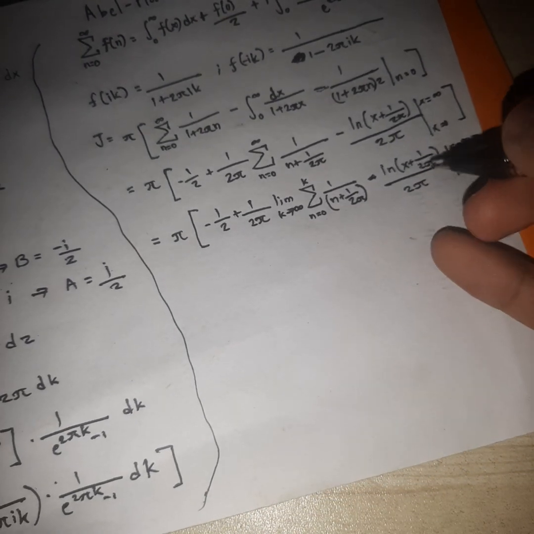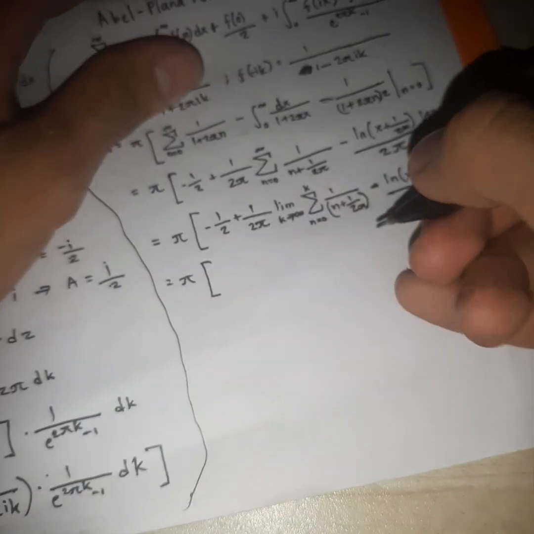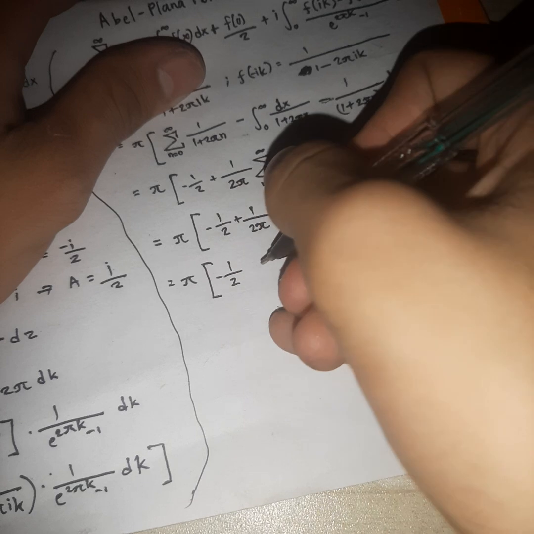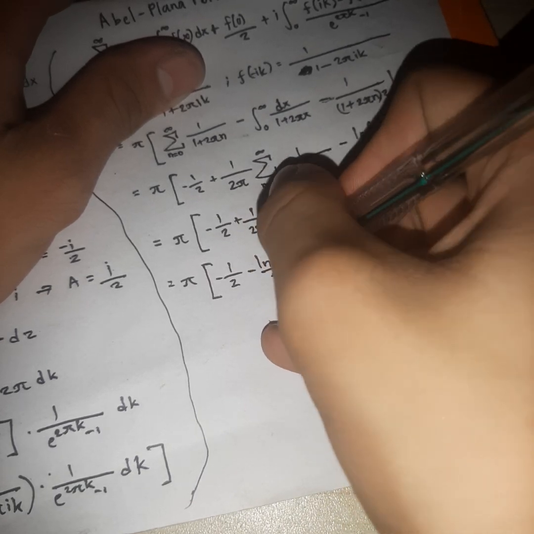And by simplifying this, we will now have pi times negative 1 half minus ln 2 pi over 2 pi.